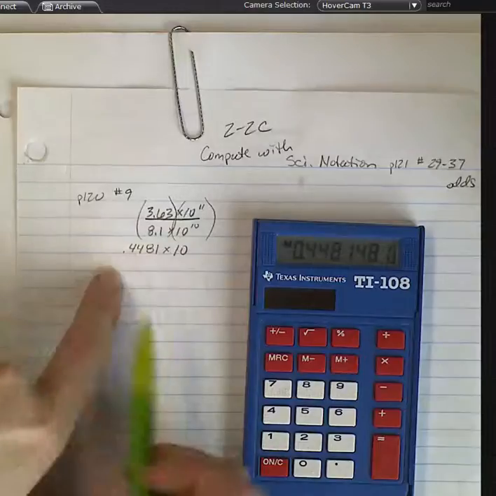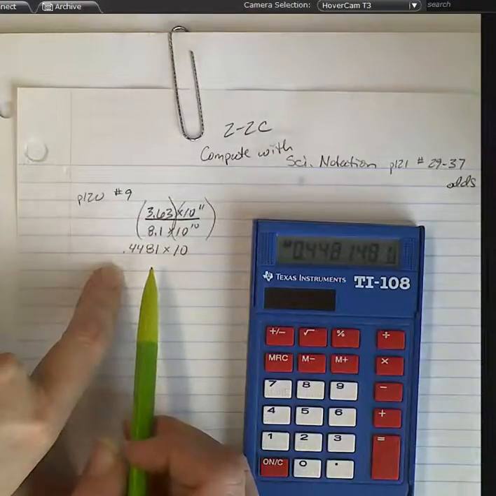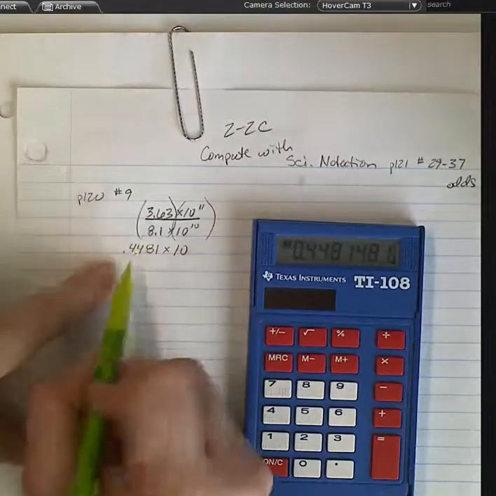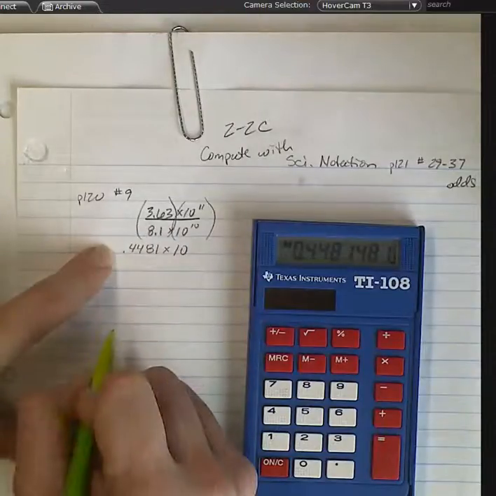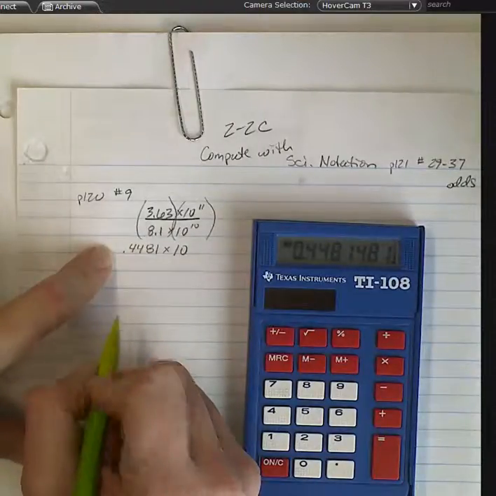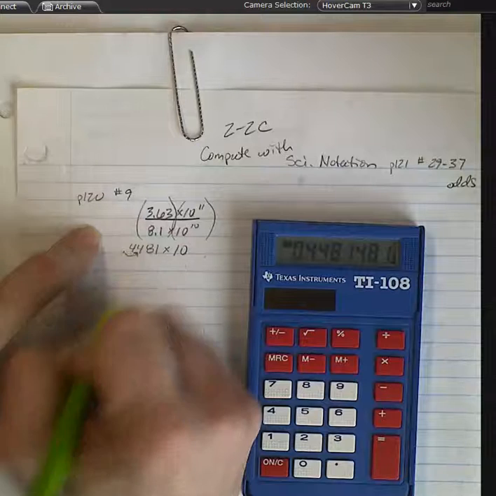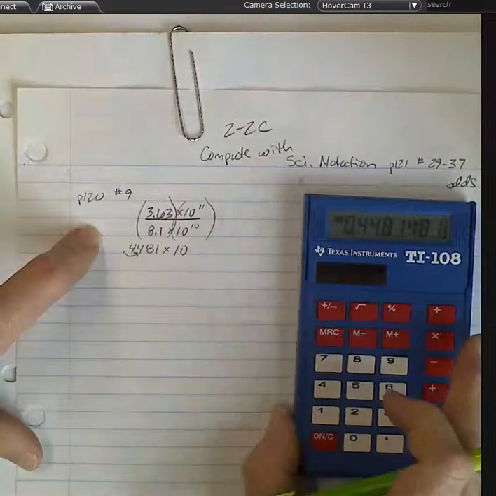Now, can I leave it like this? Do they want it in scientific notation? No. So I have to change this. If it's this number times 10, what happens to my decimal? Which way? Right. Why am I moving it to the right? Because it's positive. Good, it's getting bigger.